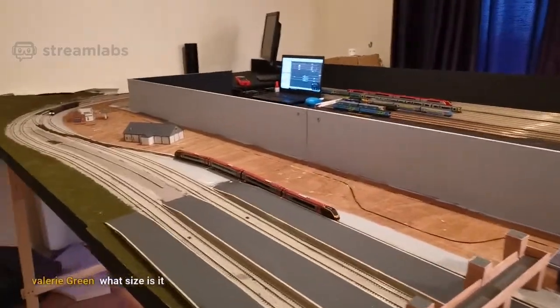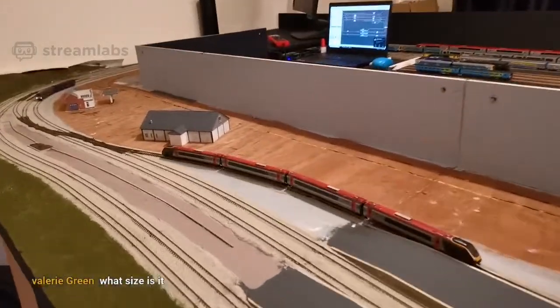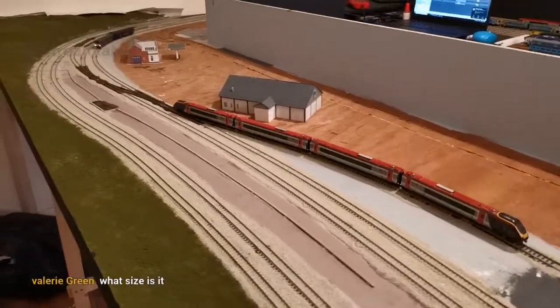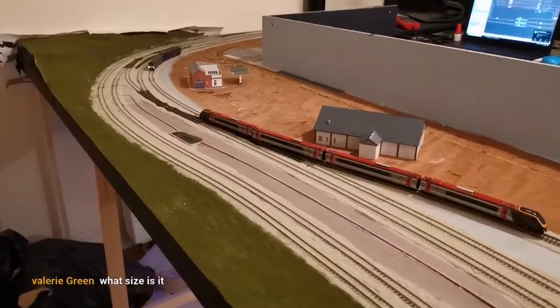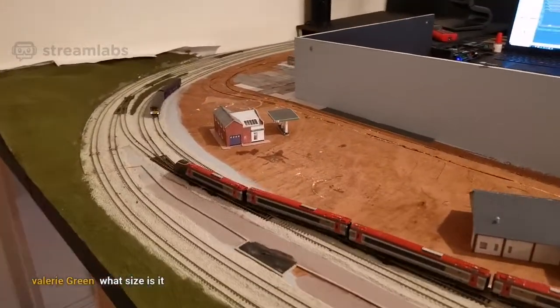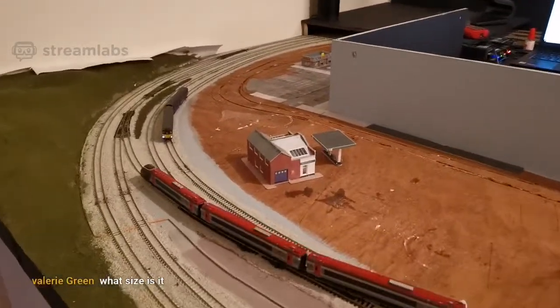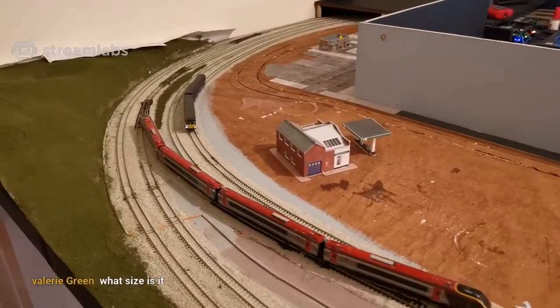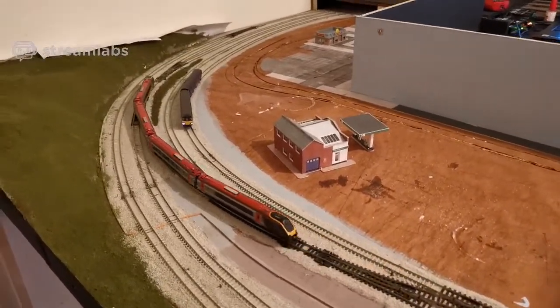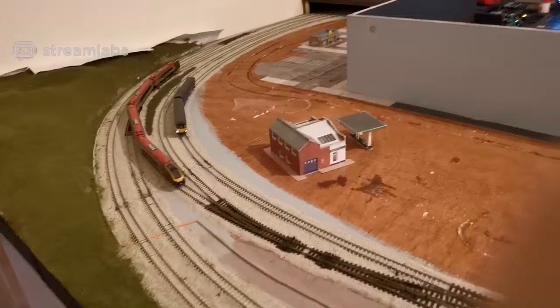Here we go, Valerie. So as you can see, the Voyager's now coming out. The slow train there, the 150, is waiting for it to cross over onto the fast. Once it's crossed over, then the 150 will disappear.